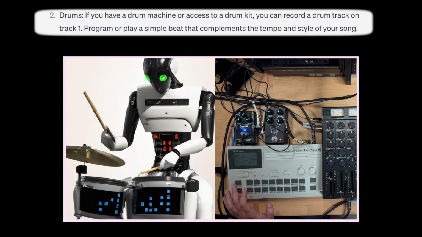Number 2. Drums. If you have a drum machine or access to a drum kit, you can record a drum track on track 1. Program or play a simple beat that complements the tempo and style of your song. ChatGPT goes on to suggest other things, but we're just gonna go with drums.